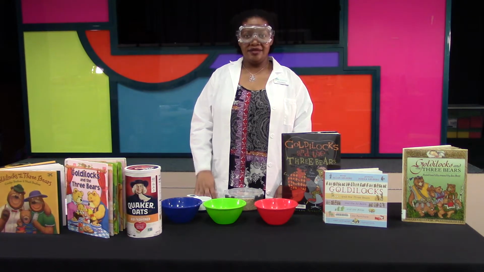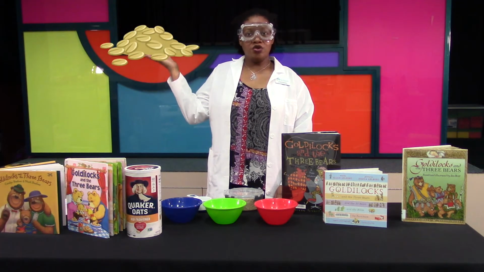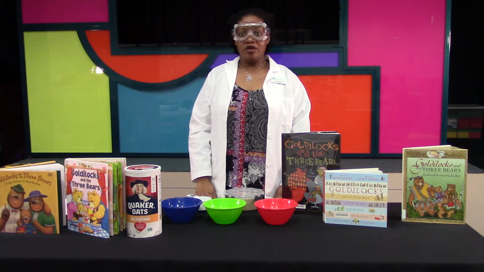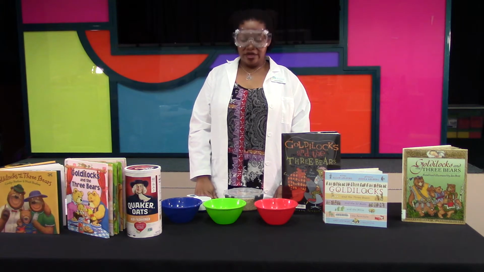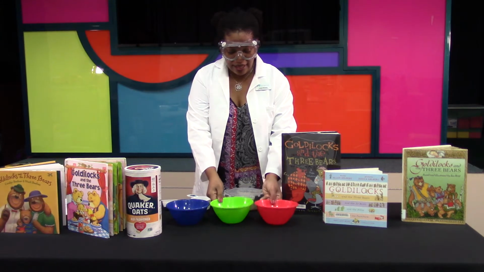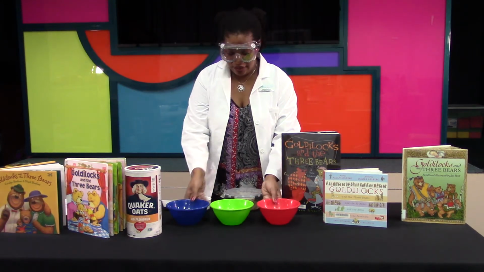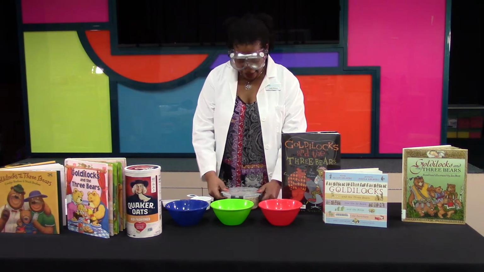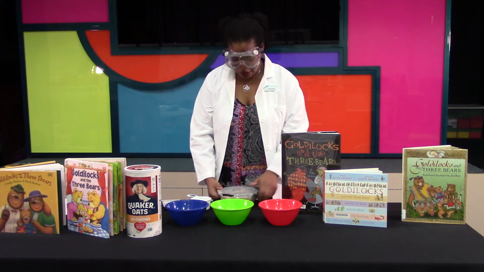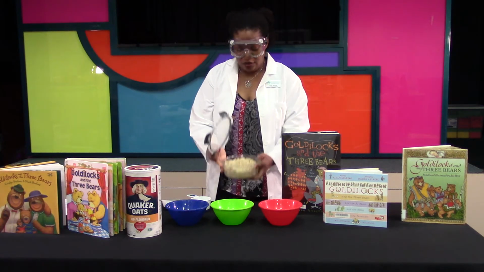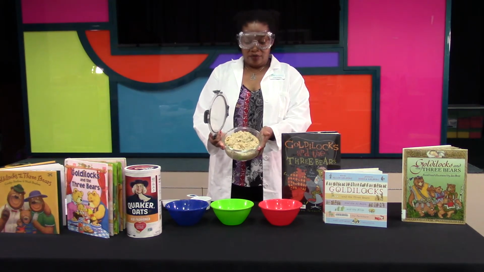And lastly, we have the control variable. These are the things that you're going to keep the same within your experiment and that are not going to change. For our experiment, the bowls are all made out of the same plastic material. They're the same size, so none of that's going to change. And we are going to use the same bowl of oatmeal for all 3 bowls.